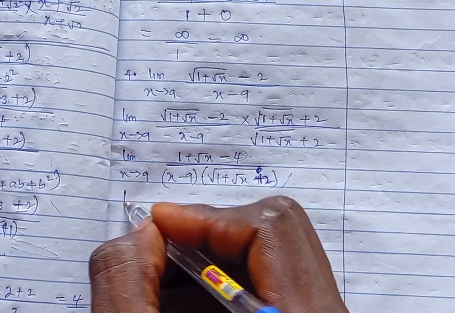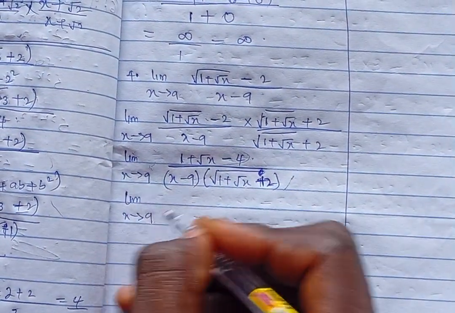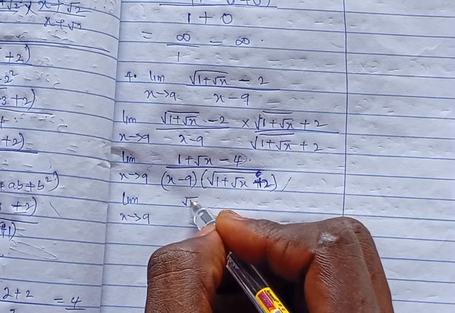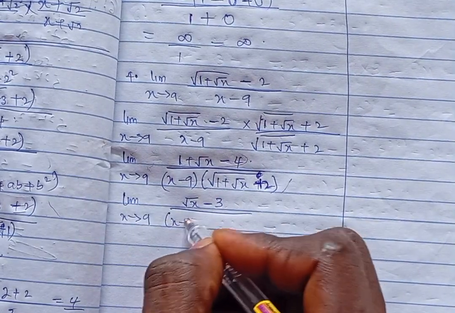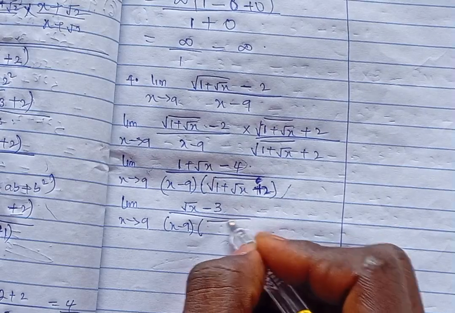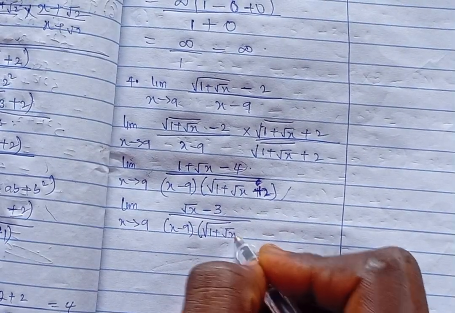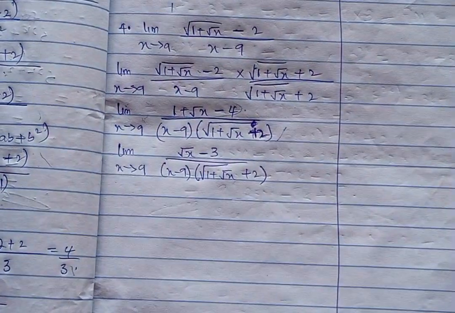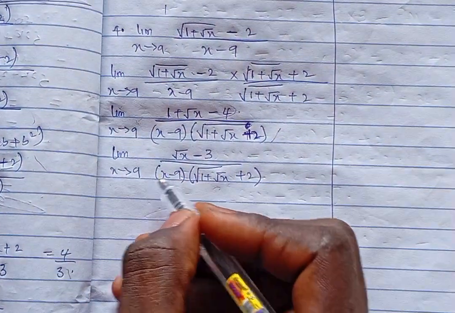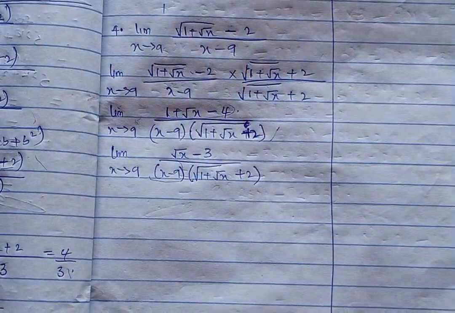You can simplify this one further by saying the limit as x tends to 9 of root x minus 3 over x minus 9 root 1 plus root x plus 2. Do you understand? Now, here you can say that this x minus 9 can be represented by something.